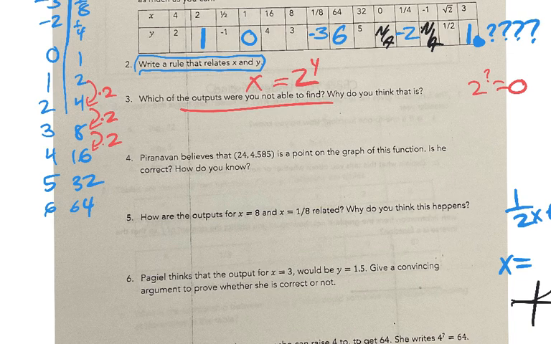Like Perinovan believes 24, 4.585 is a point on the graph. Is he correct? Should this point be on the graph? 2 raised to the 4.585. Exactly. So 2 to the 4.585 gives you what? Not 24. What is it? I don't know. Plug it in.